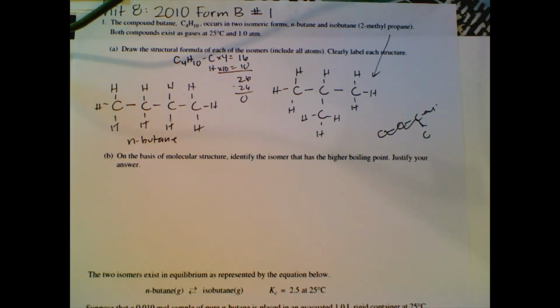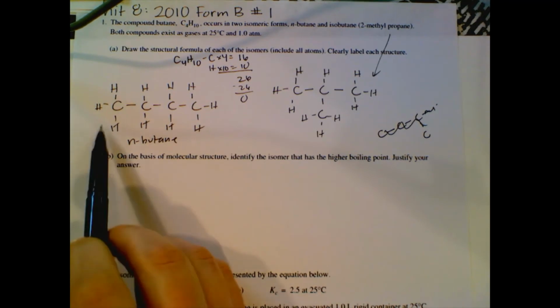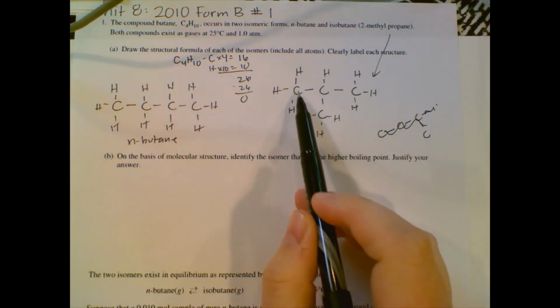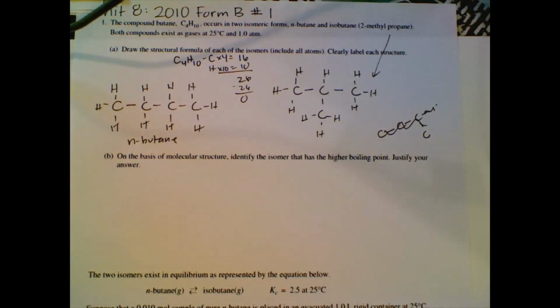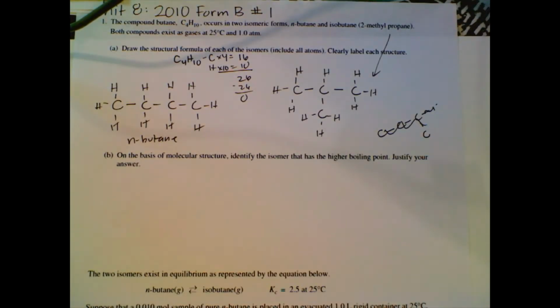All right, for B, it says, on the basis of molecular structure, identify the isomer that has the higher boiling point and justify your answer. When we talk about Lewis structures, the size, the physical space a molecule is going to take up will affect its intermolecular forces. And physically, the larger it is, the stronger the intermolecular forces are going to be. So in the case of these two Lewis structures, because this is 4 carbons long and this one right here is only 3 carbons long and it's kind of more compact, the one that's longer is going to have the stronger intermolecular forces.